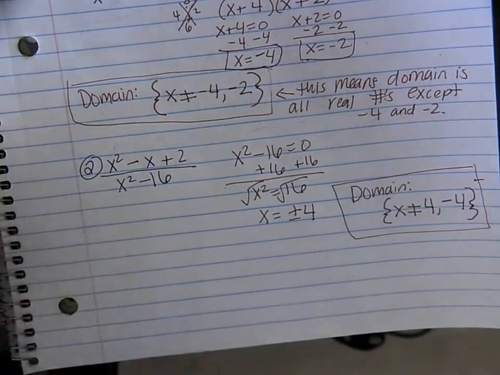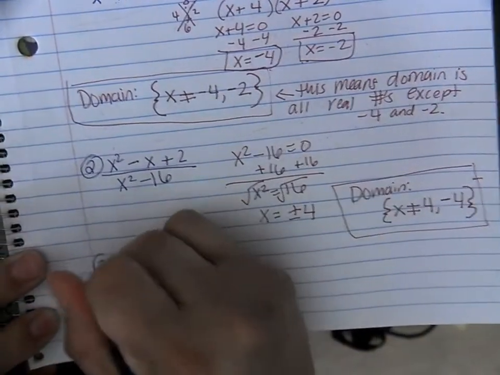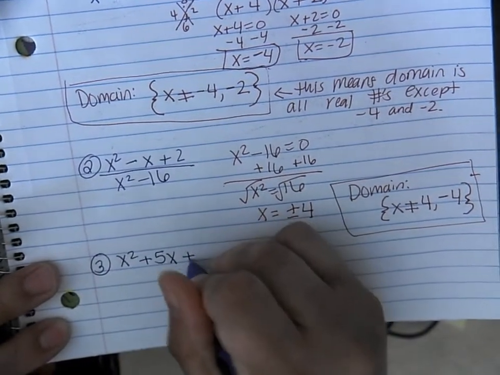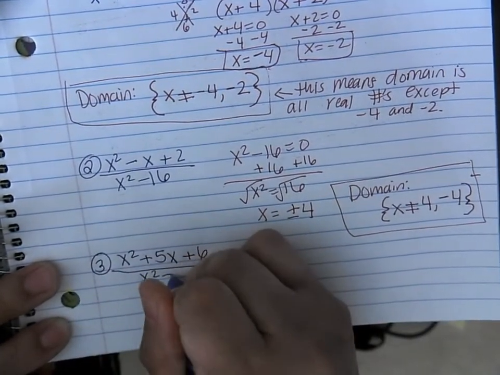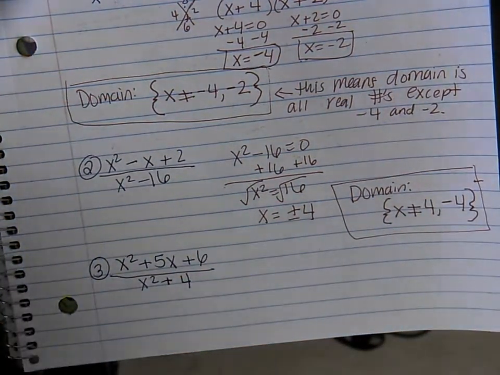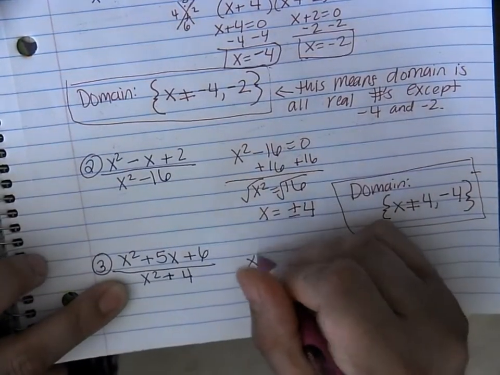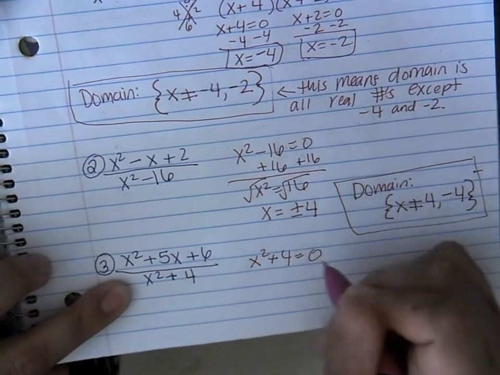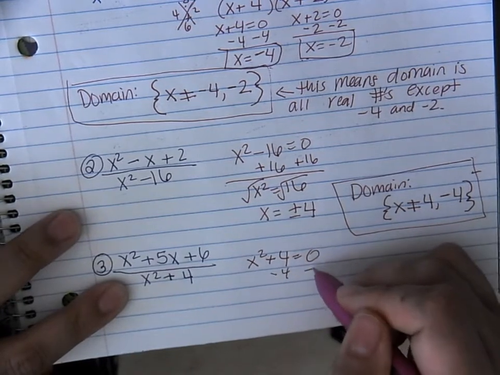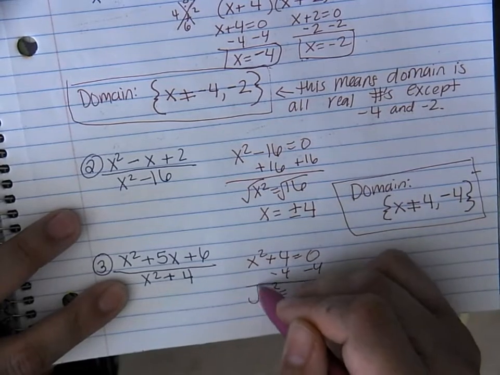Let's do one more just so that you can hopefully get the idea. The last one is going to be a little different. X squared plus 5x plus 6, but now let's divide it by x squared plus 4. So if I try to factor that bottom polynomial, x squared plus 4, let me show you what happens. We have x squared plus 4 equals 0. I can't factor this. It does not factor. I can try by square roots, but here's what's going to happen. I would get the square root of a negative number.